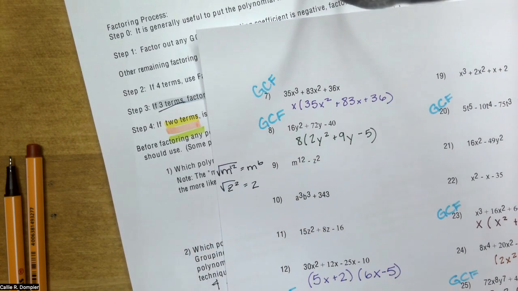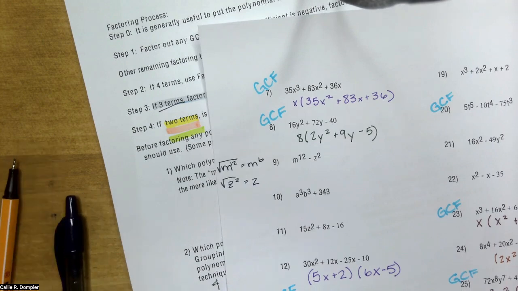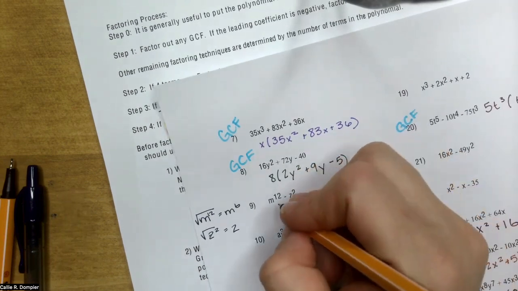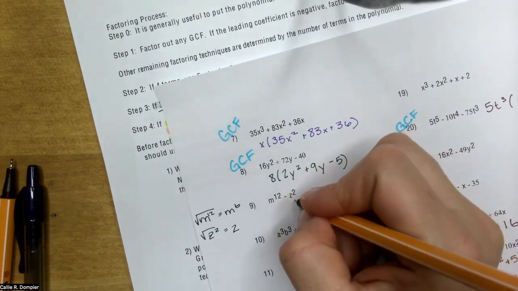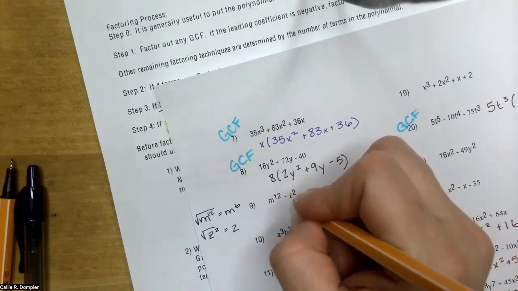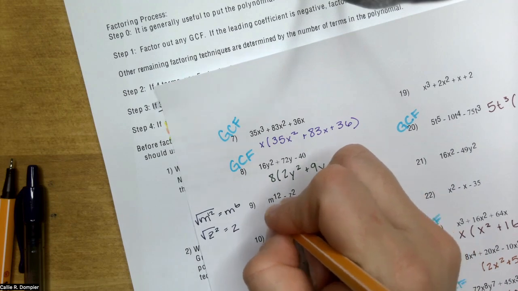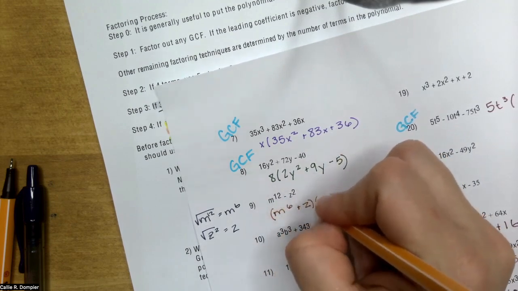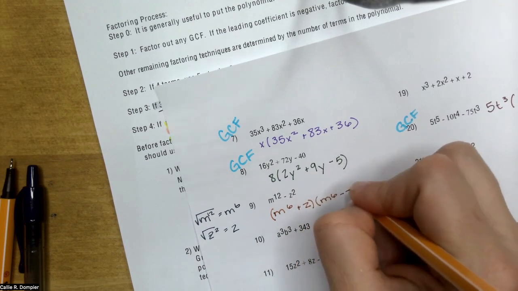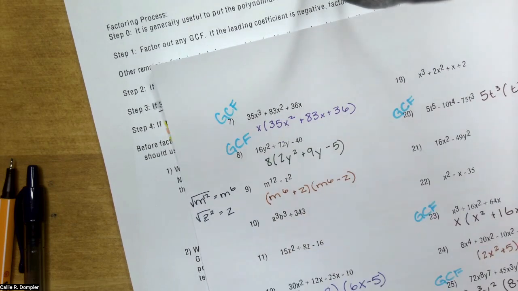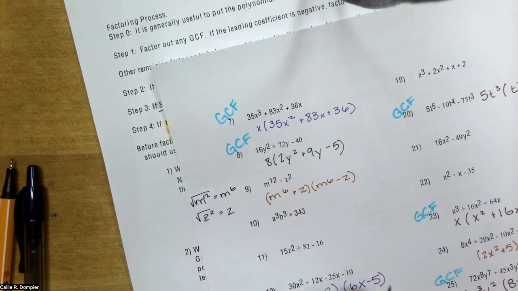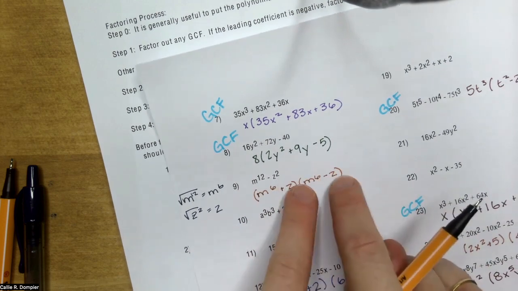So this would be a good use of the difference of squares formula. m to the 12th minus z squared is equal to m to the 6th plus z times m to the 6th minus z. Good, so you're just taking the square root of this one, putting it here, taking the square root of this one, putting it here.